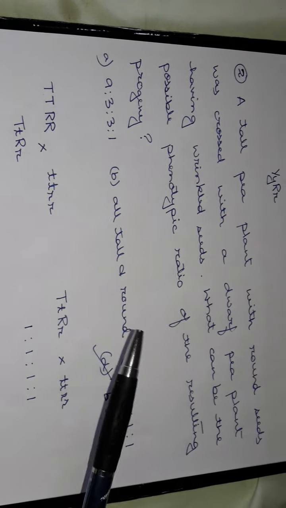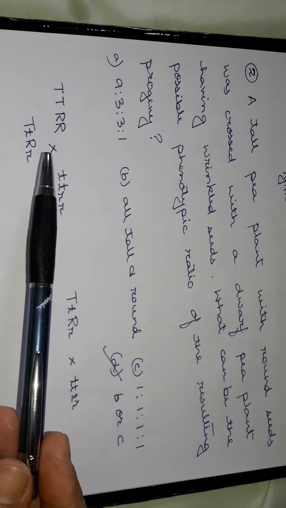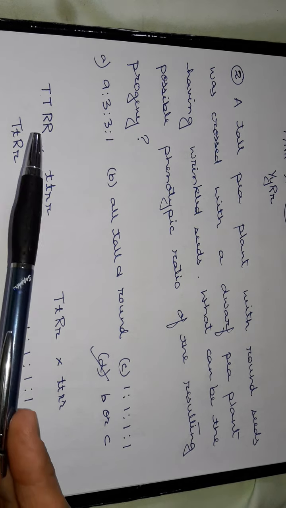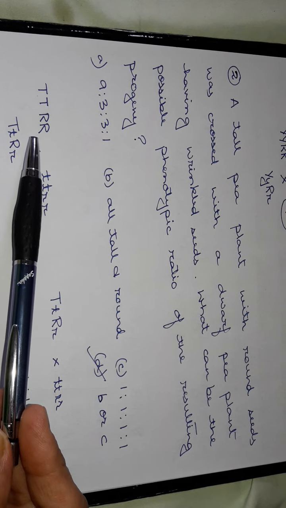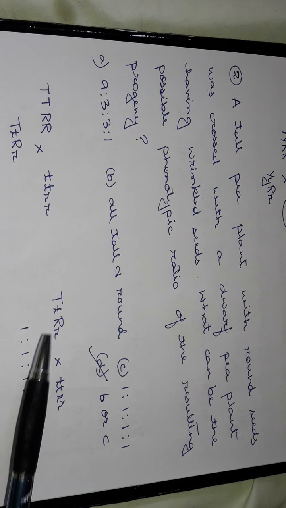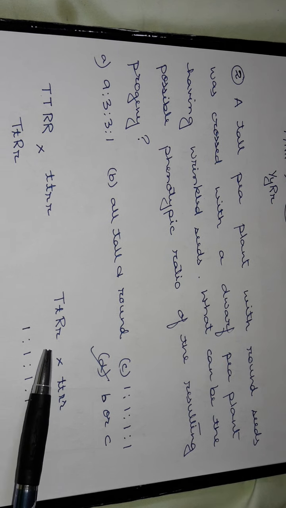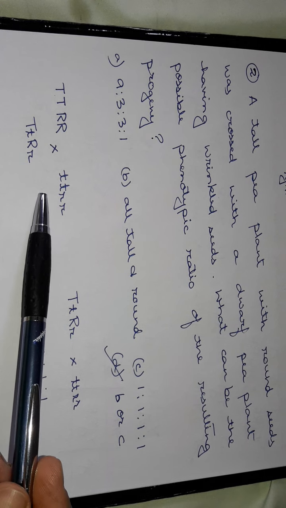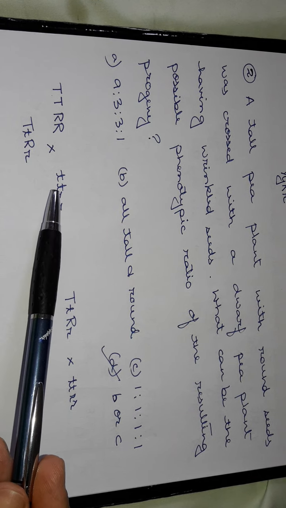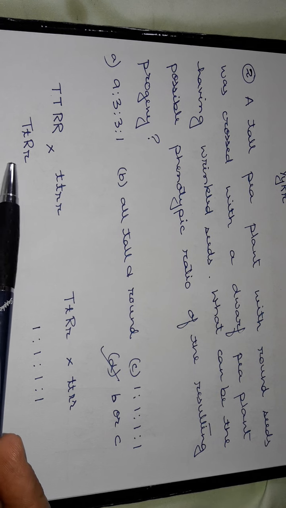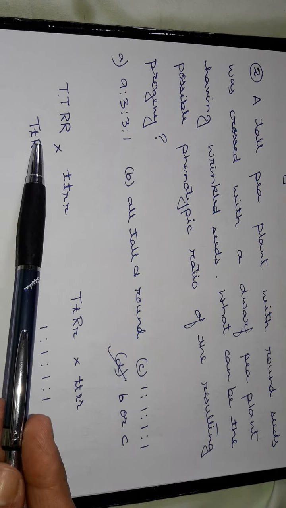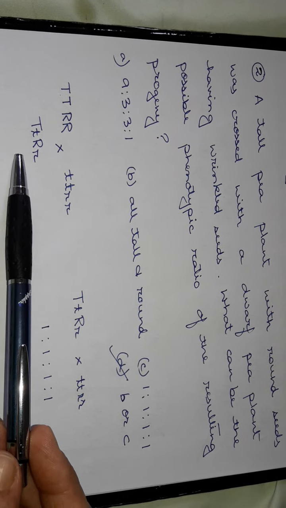Now, what can be the possible phenotype of the resulting progeny? Here you see, for the parent to be tall and round, two types of genotypes can be obtained. Either it may be capital T, capital T, capital R, capital R, or capital T, small t, capital R, small r. That means it may occur in heterozygous condition also. So, if we cross it with the recessive parent, then what happens? In one cross all the offspring will be capital T, small t, capital R, small r, that means all tall round.